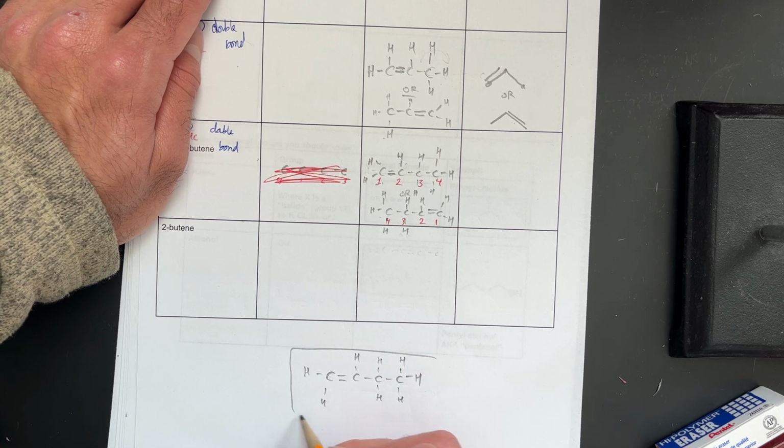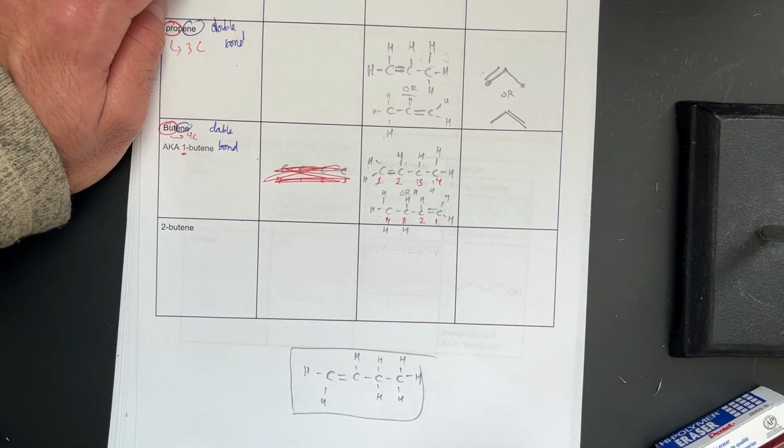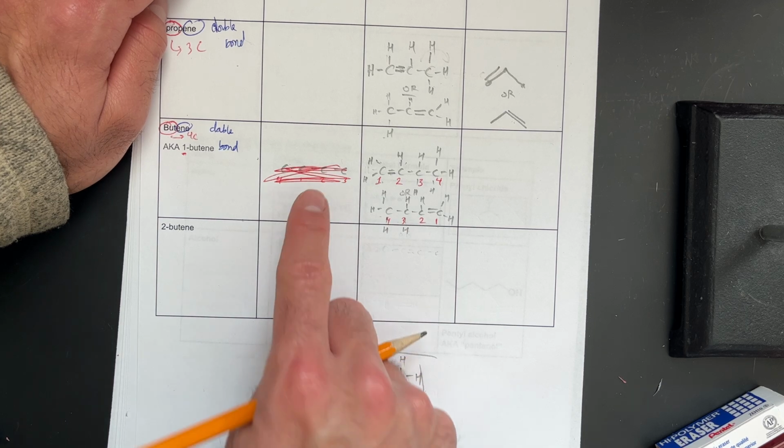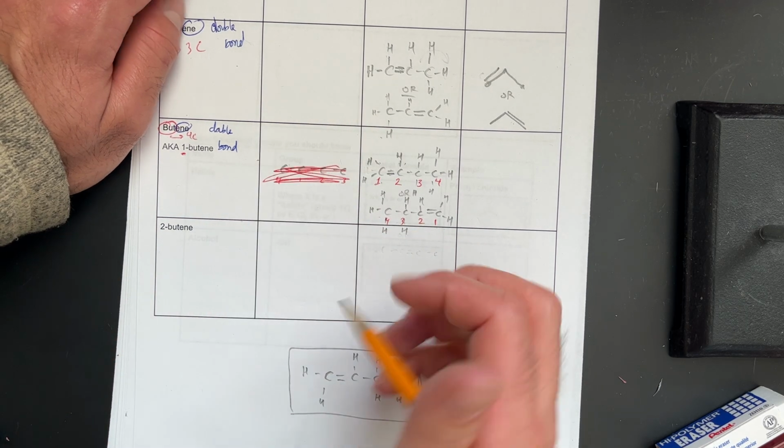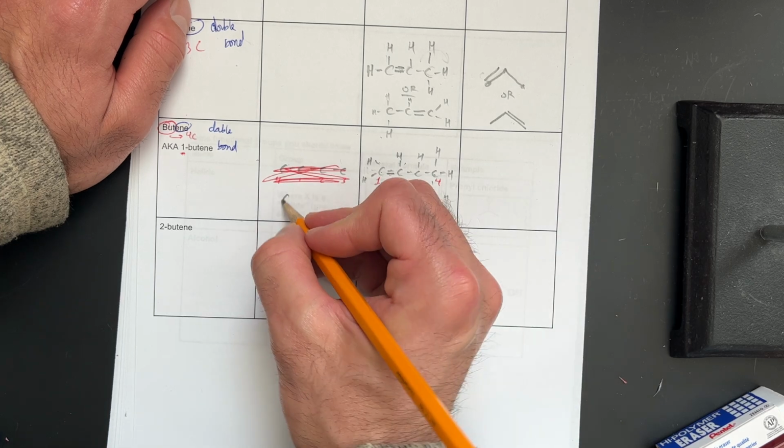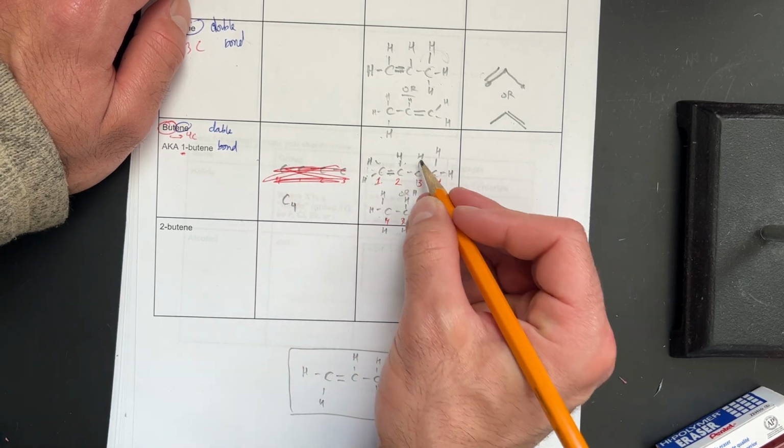And so there you go. That is 1-butene. Okay. Now, what is the formula here? I'm sorry, I forgot to do it up here, but 1, 2, 3, 4. 4 carbons, and then 1, 2, 3, 4, 5.